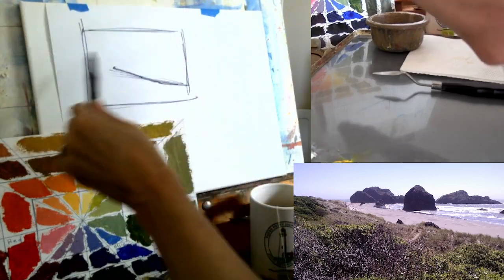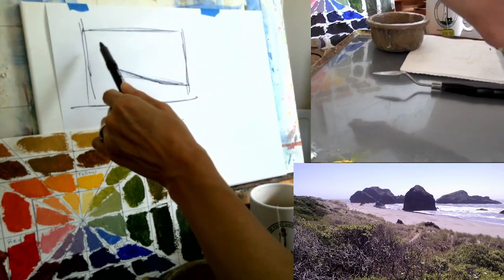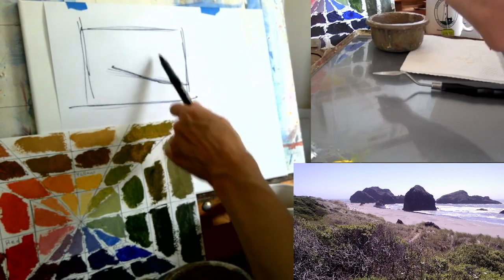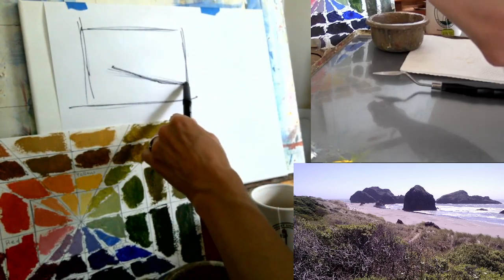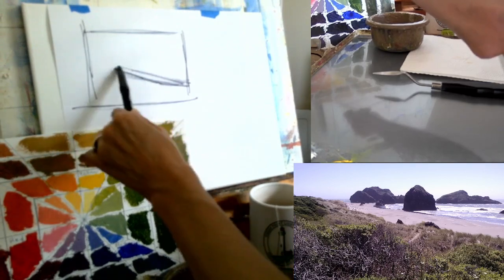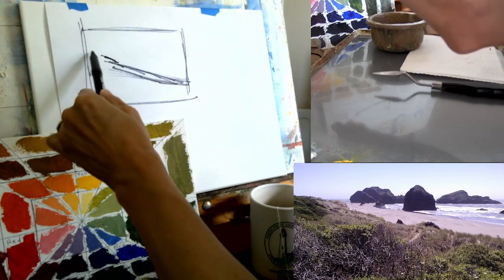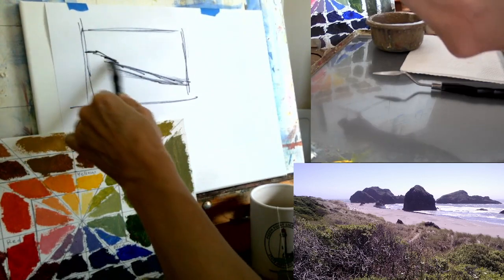So now I have to think, where is it going? How am I going to arrange the space? Well, I don't want the rocks to come down to the middle here, so I'm going to make the grassy area come up some.